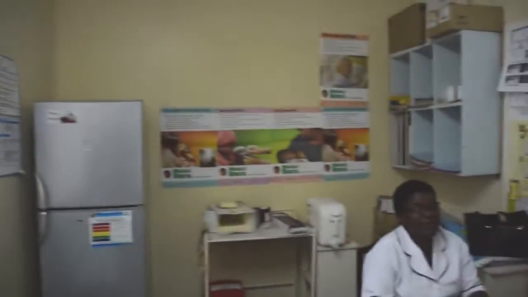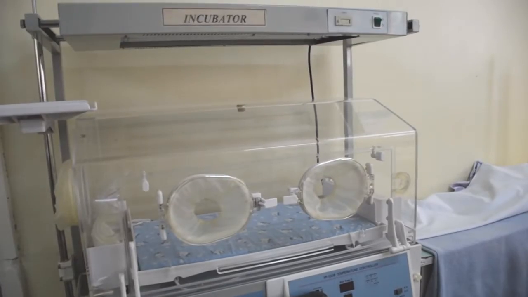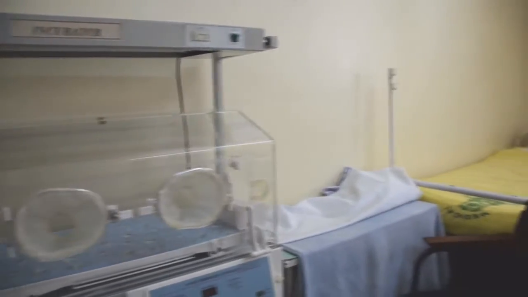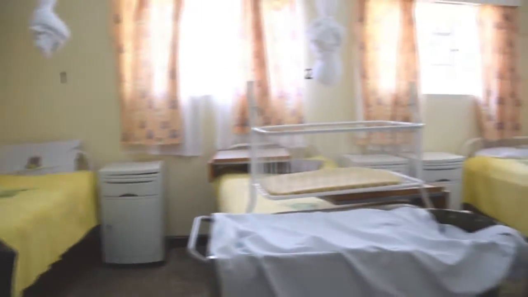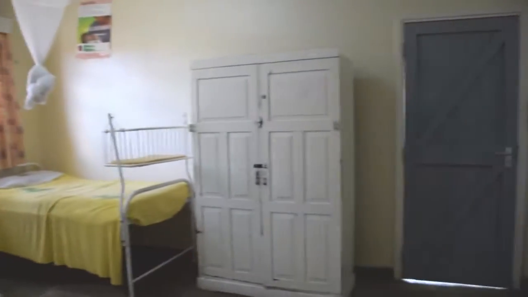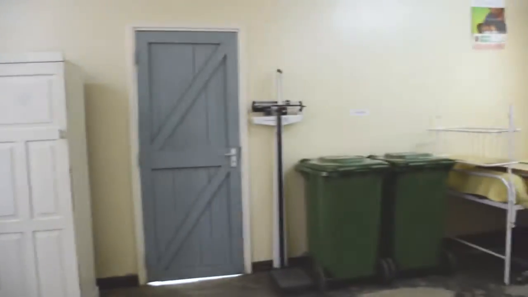Antenatal clinics are clinics whereby expectant mothers are followed up properly and investigations are done so that they end up having a healthy baby. And we don't stop there. We follow up the mothers for what we call postnatal care, and eventually we offer family planning services.